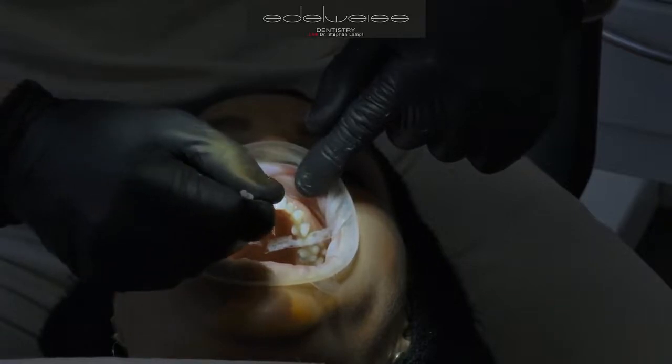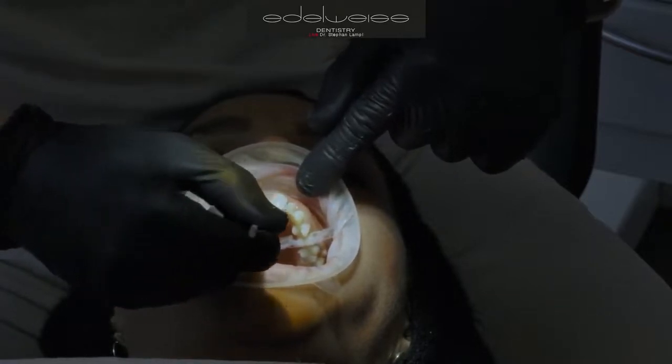and just making sure I apply enough dentin enamel bonding. Again, all is isolated.